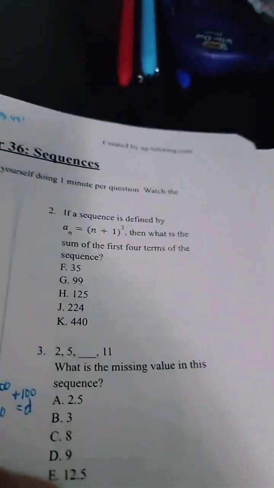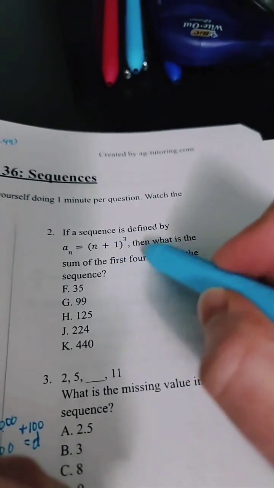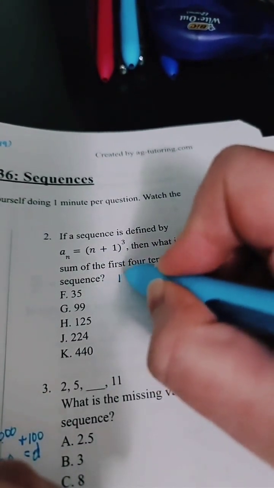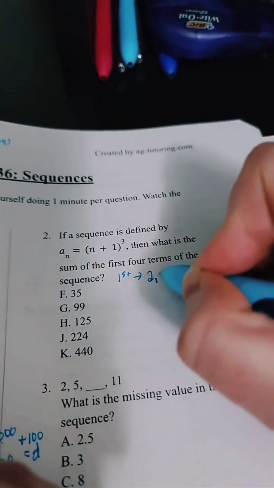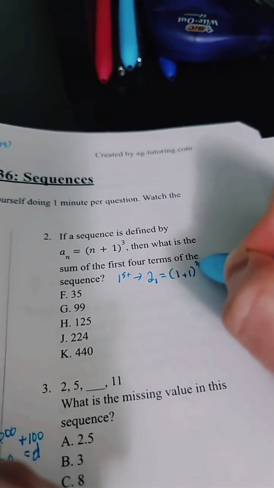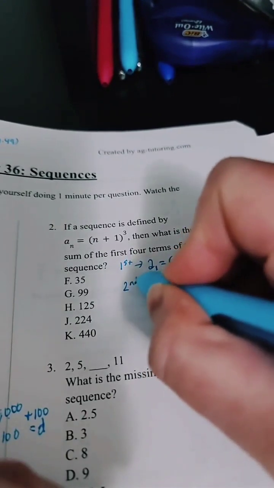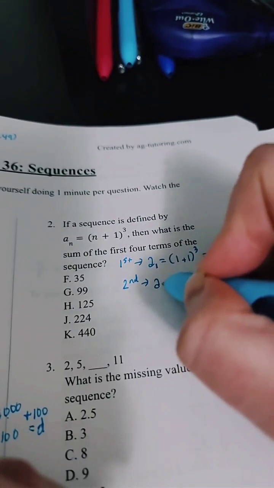Okay, so let's go to number 2. It says, if a sequence is defined by A of n is equal to all that, then what is the sum of the first 4 terms of the sequence? So for this one, I would just start plugging in numbers. The first term of the sequence is going to be A1, because remember that's what the n means, what number it is in the list. So the first number is going to be equal to, just plug in 1 for n. So that's just 2 cubed, which is 8. And then do the same thing for the second, and the third, and the fourth. And then add them all up to get the sum of all 4.